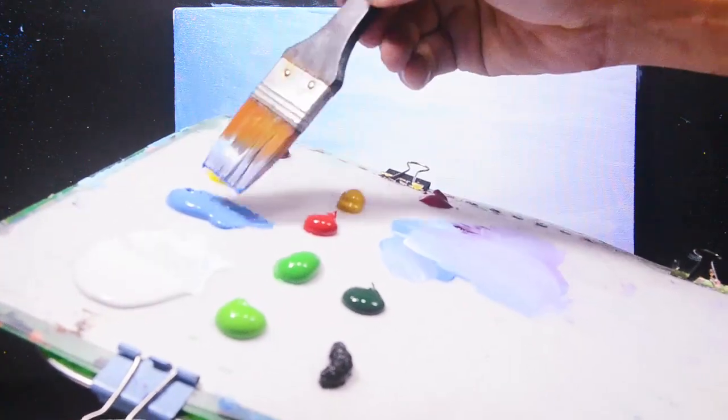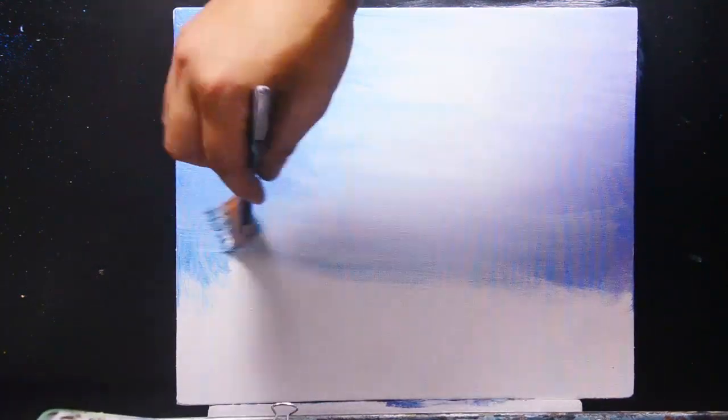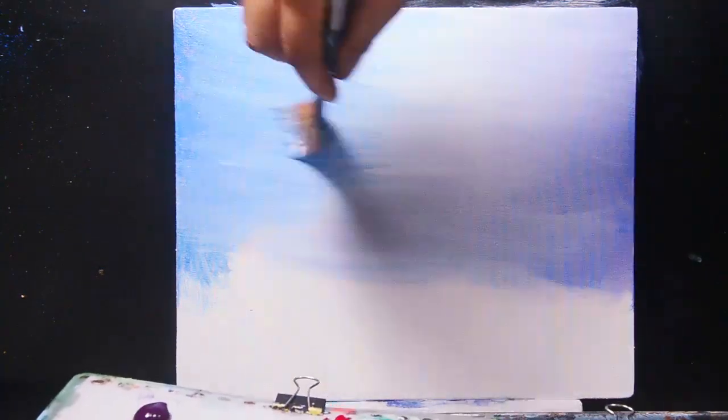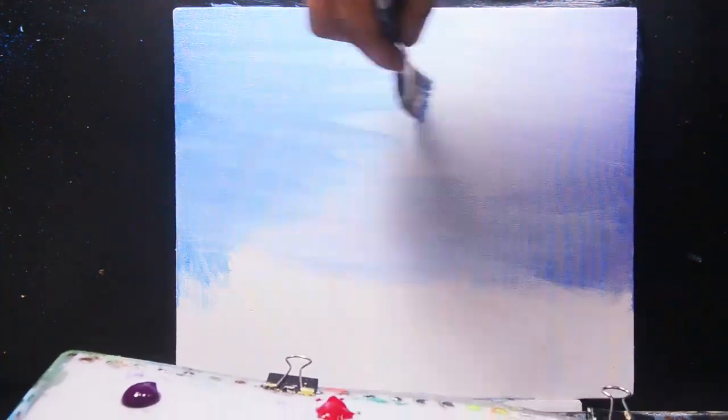And also this one is the cobalt blue. I'm going to paint also the cobalt blue. Directly paint the cobalt blue here and just blend this cobalt blue to the titanium white so that it will create a very smooth sky and a very nice blending of colors. Just blend using horizontal brush strokes.